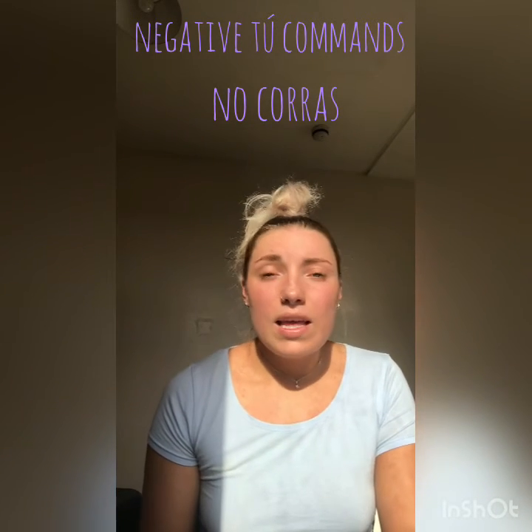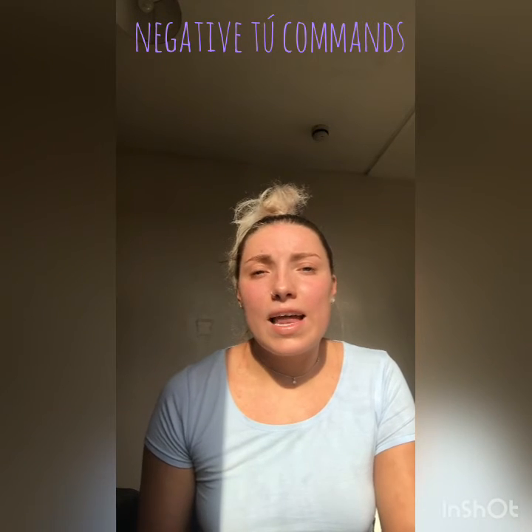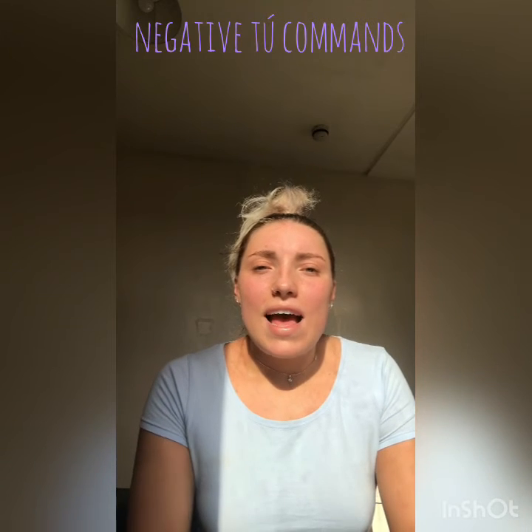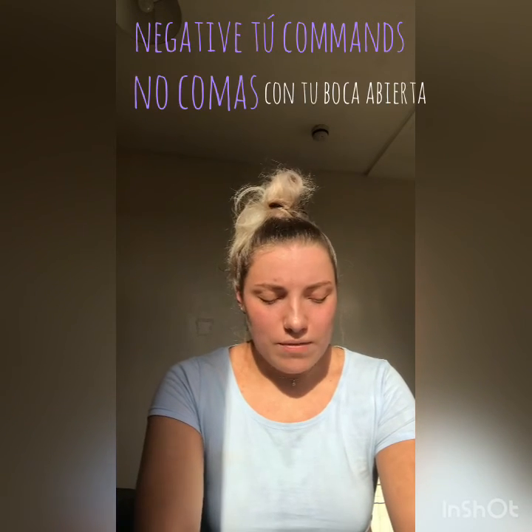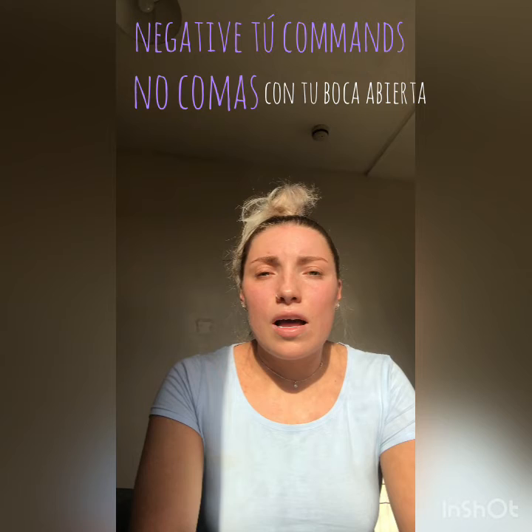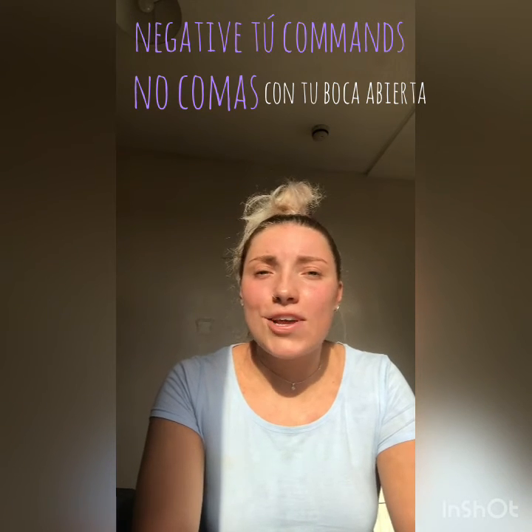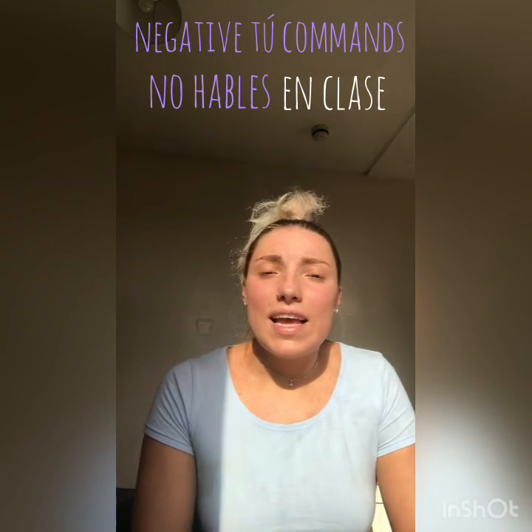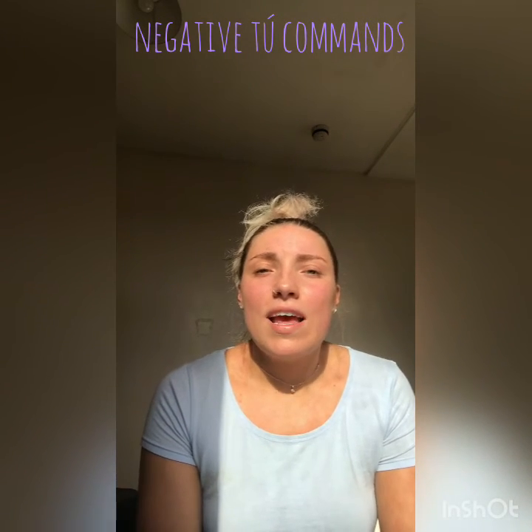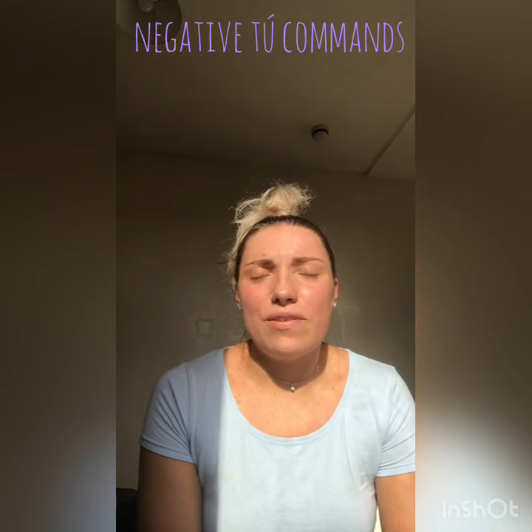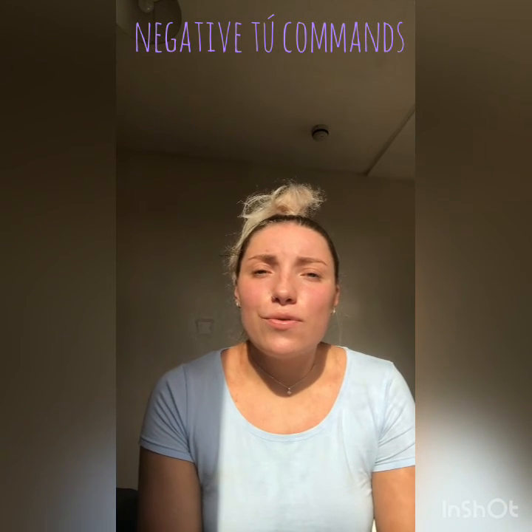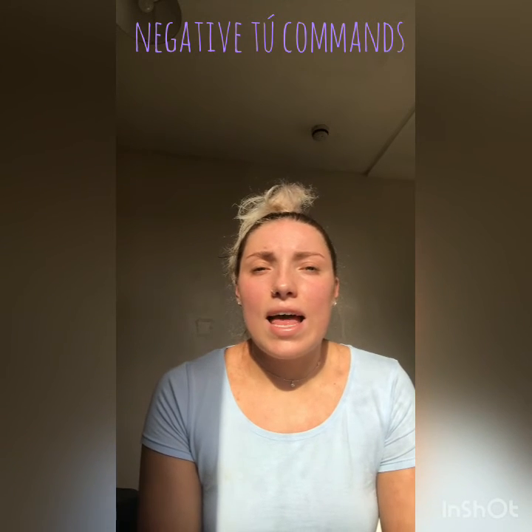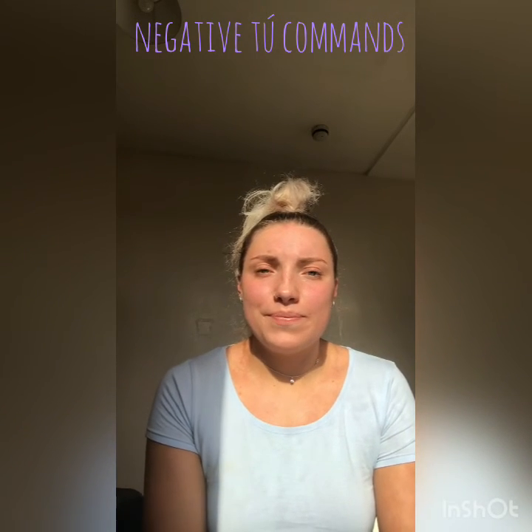Another example, we can use comer, again in the subjunctive it takes the AR endings, and we're going to put it in the tú form. So we have no comas con tu boca abierta, don't eat with your mouth open. And again, no hables en clase, don't speak in class. And we always put negative imperatives in the tú form, unlike positive ones which take the él and ella present indicative form.